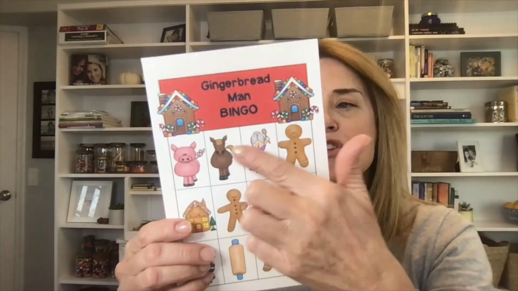Another thing I always have is vocabulary bingo. So this is Gingerbread Man vocabulary bingo. We just have picture cards. I have big picture cards, and I also have tiny picture cards. As you draw the picture cards, you just use those cute little clear buttons that I showed you, and you mark your bingo card.